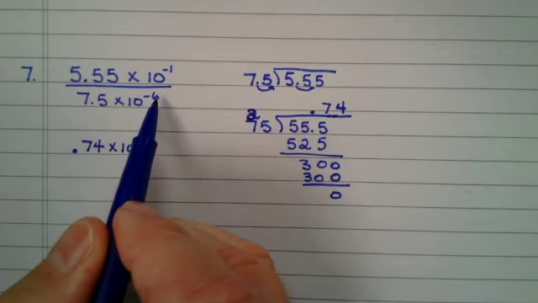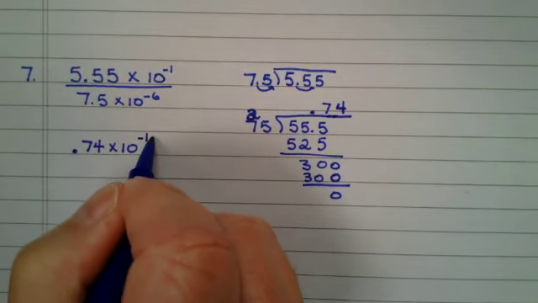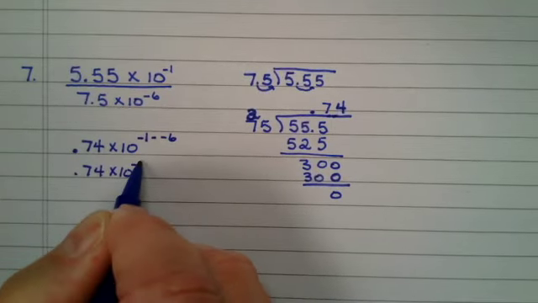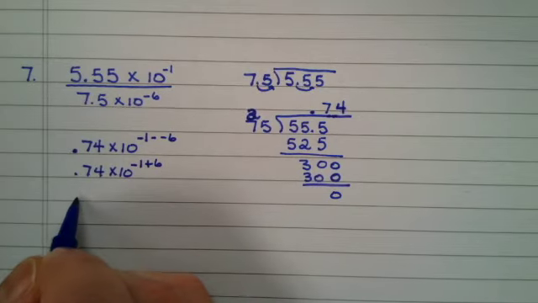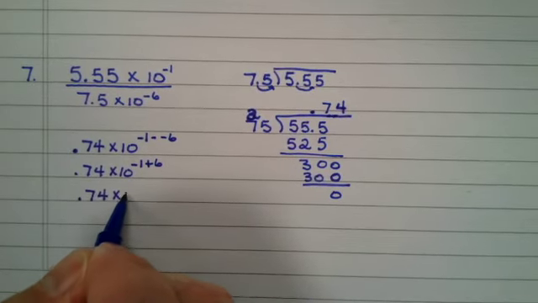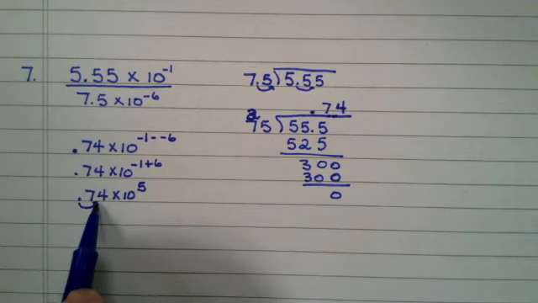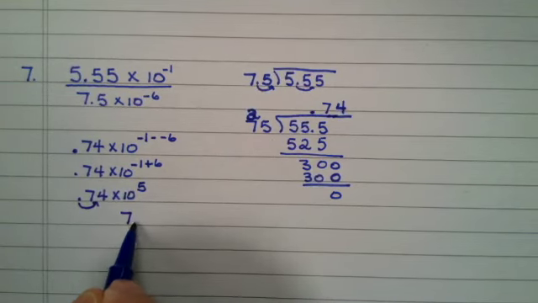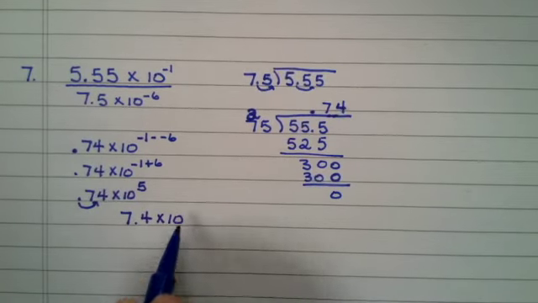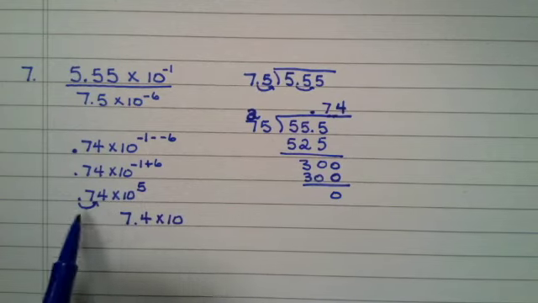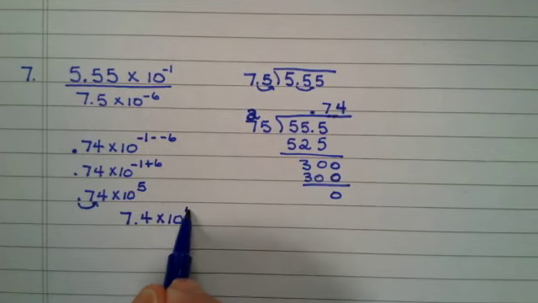What do I do with these exponents? I subtract them. That's -1 minus a -6. -1 plus 6. Again, there's only supposed to be one number in front of the decimal place. That means this decimal needs to move right here to where I have 7.4 times 10. Moving the decimal in this direction, for every one I move in this direction, it's going to go down 1. That means I need to move this number down 1 to 4.